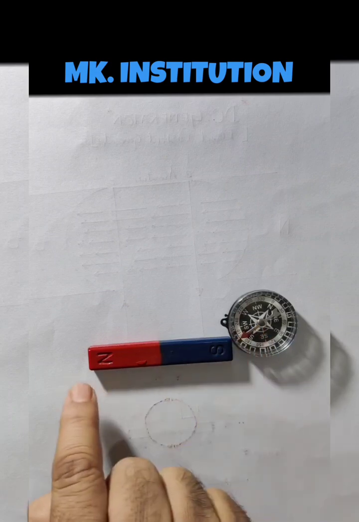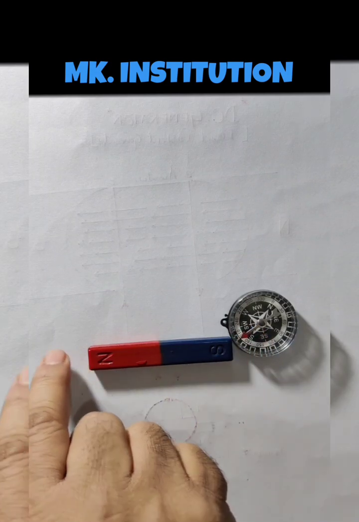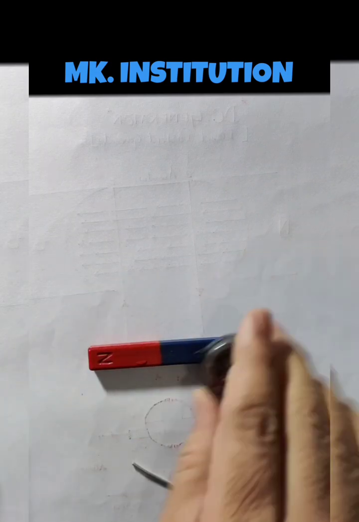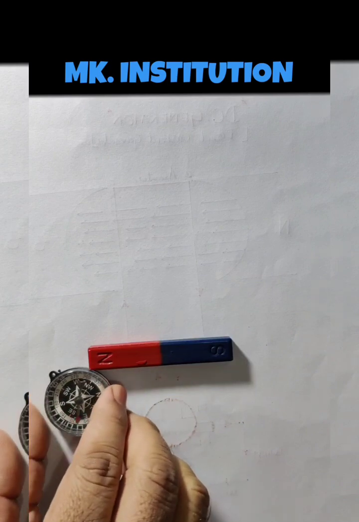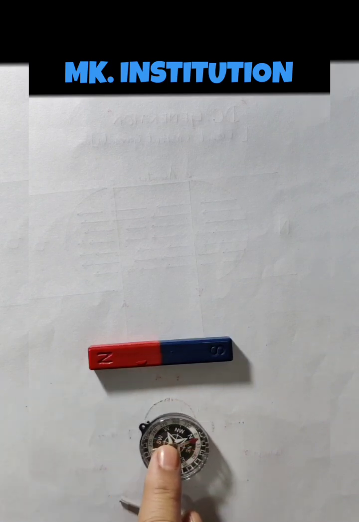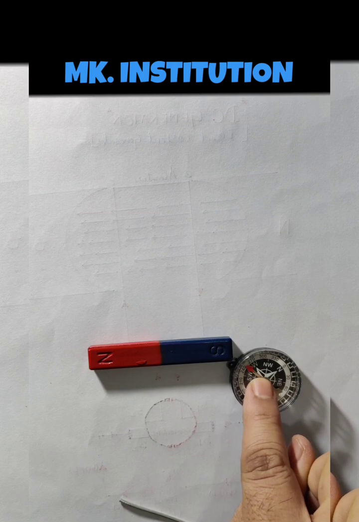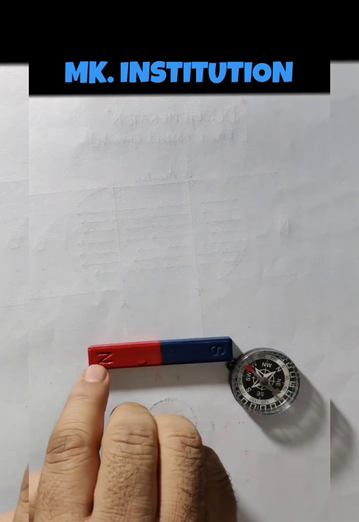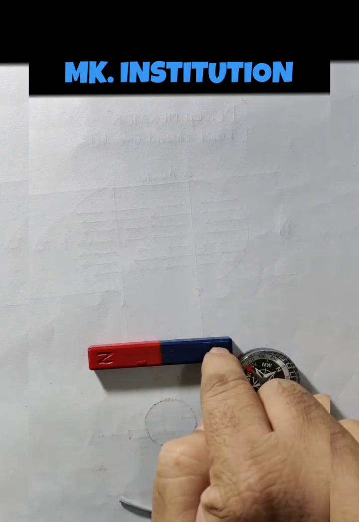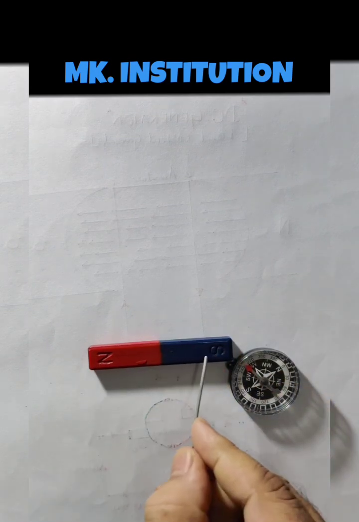Got it? So the magnetic field lines come from north to south. From here also the same thing, and here also the same thing. From the north it starts. Now where do they enter? South. So externally, the magnetic field lines go from north to south, and internally they go from south to north.